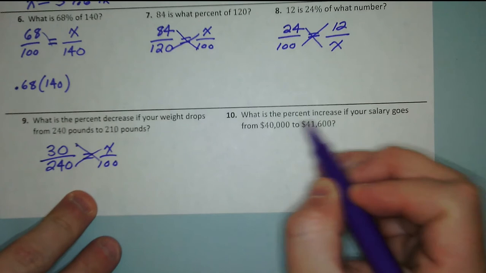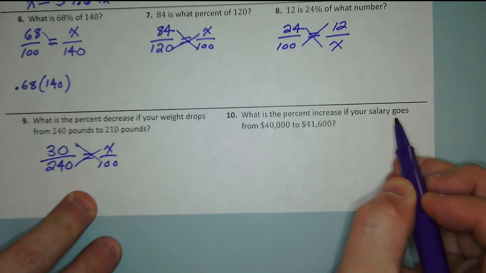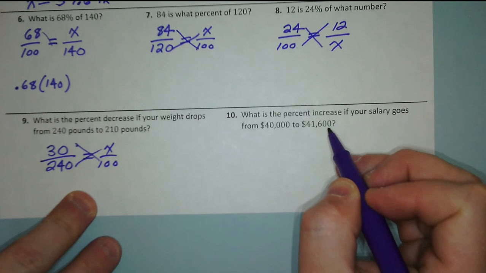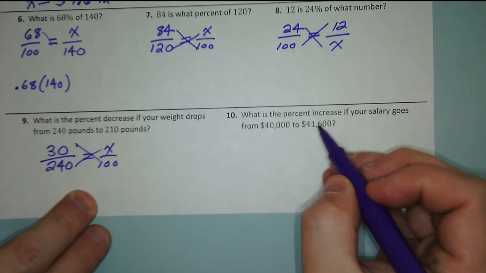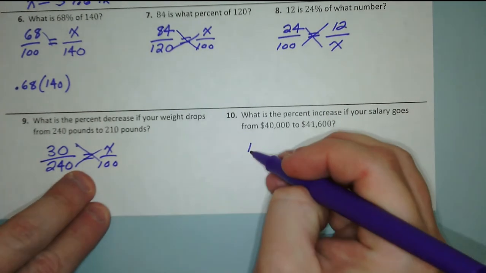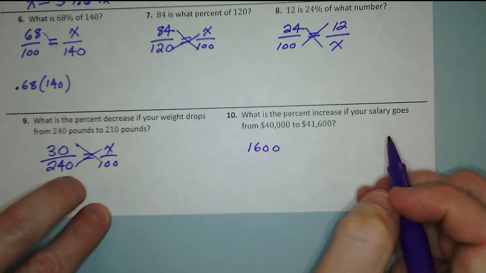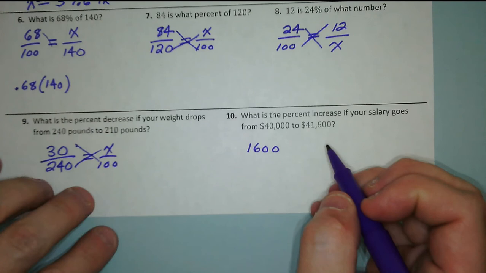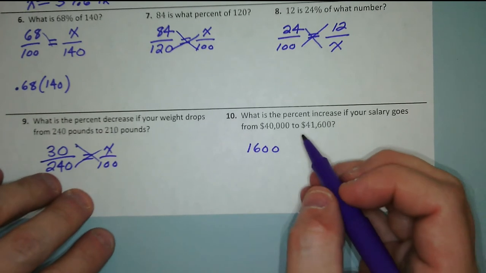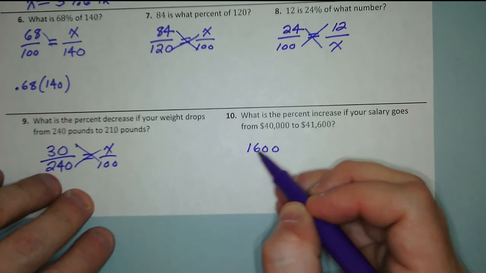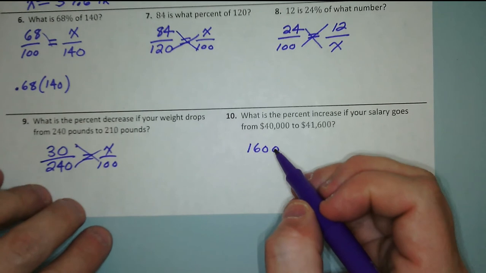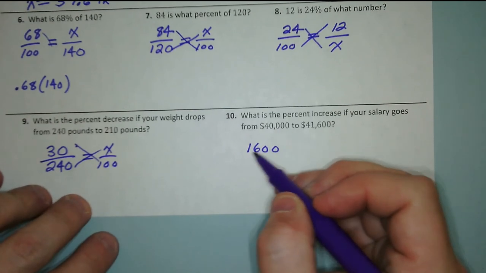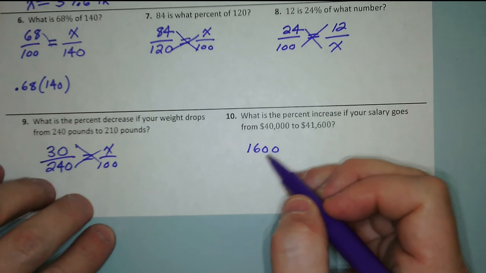What is the percent increase if your salary goes from 40,000 to 41,600? See, again, what you actually increased was 1,600. That was your actual increase. Now, if your starting salary was only a couple thousand, then this increase is massive when it comes to percent. You know what I mean? But if you have 40,000, this is only going to represent a certain smaller percent.